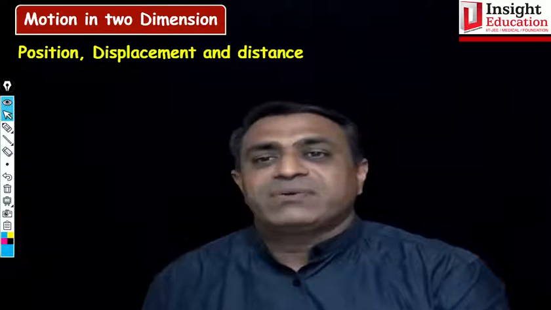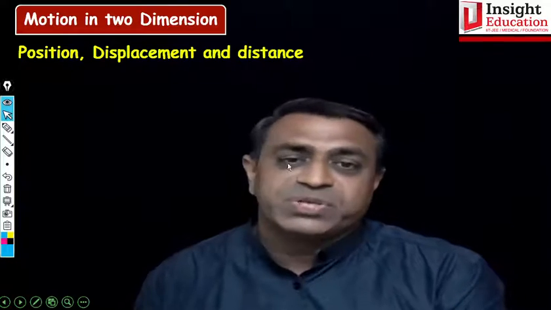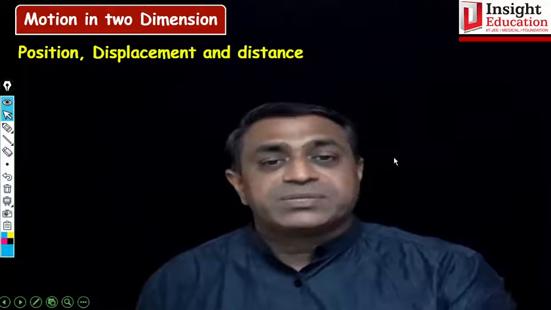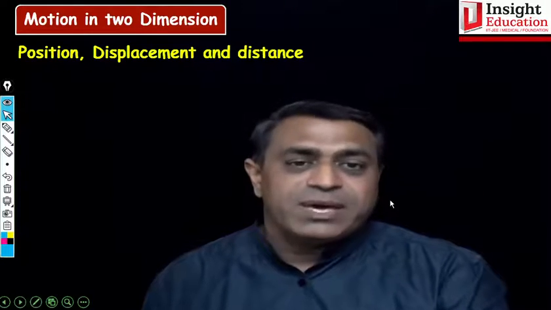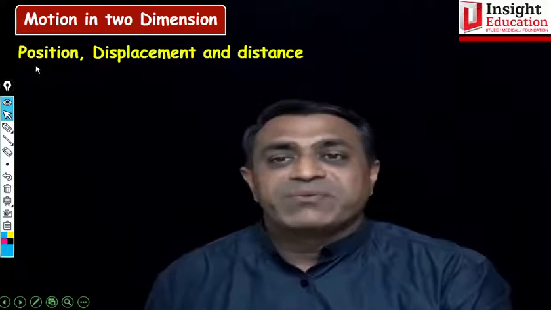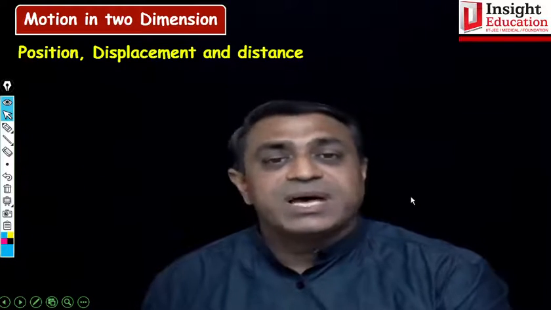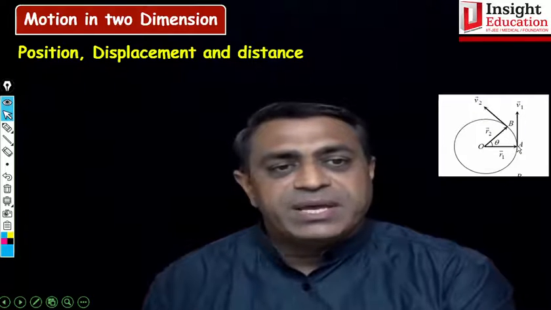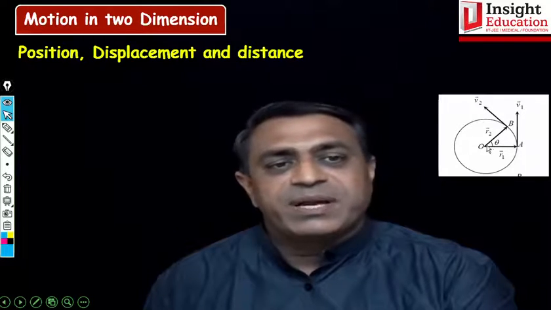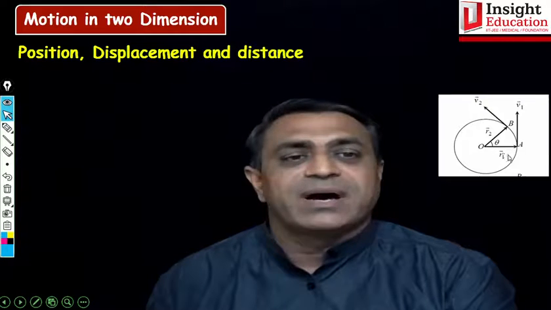Let us start with the first term, position. Position is the location with reference to the origin. In two-dimensional motion we can represent position with the help of a position vector. Initial position A is represented by position vector R1.